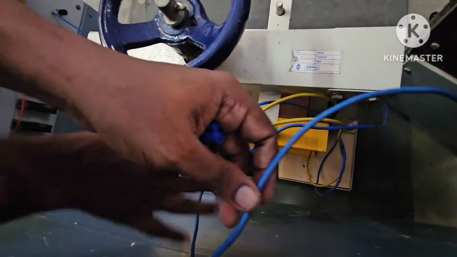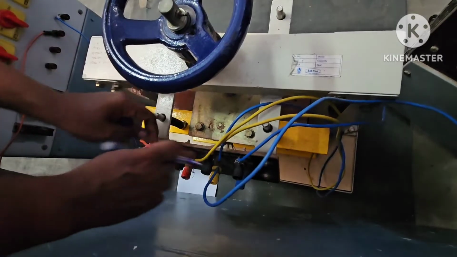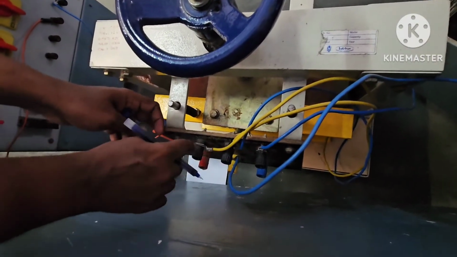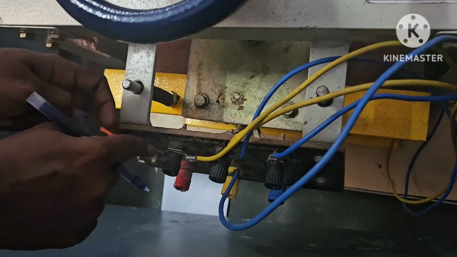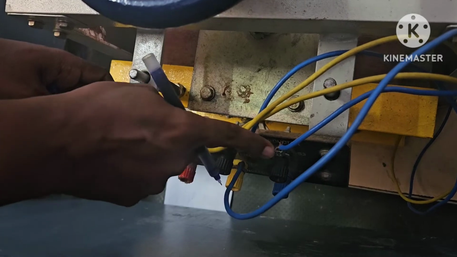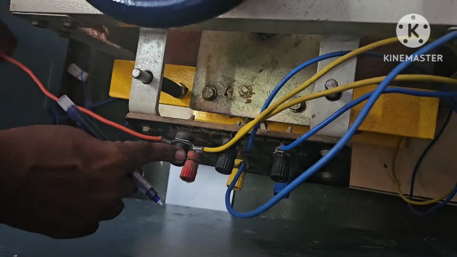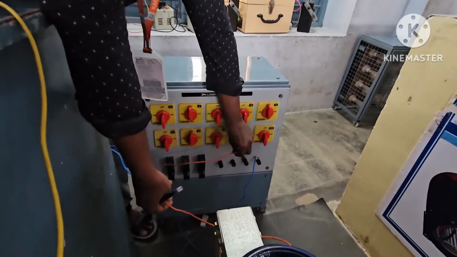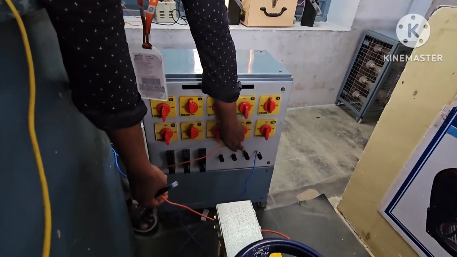Now from the inductive load neutral, these are all neutral points, these 3 are neutral points. What I did is I shorted all the neutrals because I am going to take from any one of these. So I can take from any one of these 3 as a neutral. So from this inductive load neutral, I will connect to the capacitive load phase. You see, I am connecting this to the capacitive load phase.